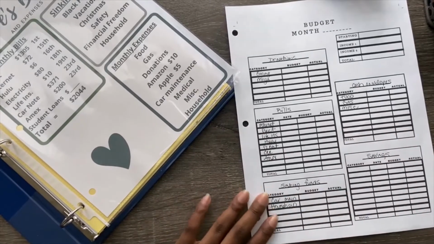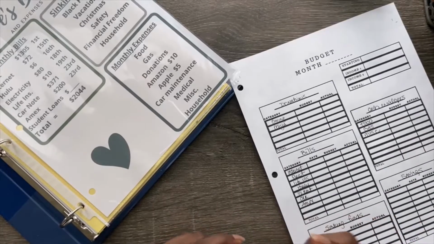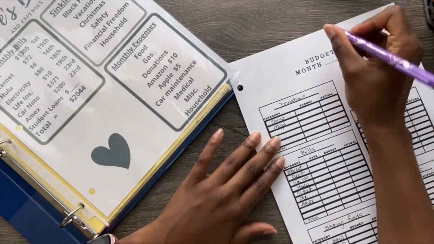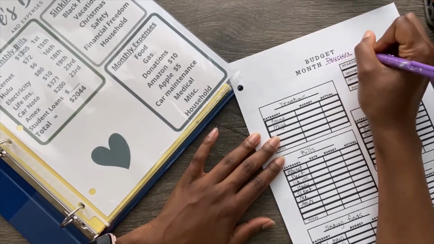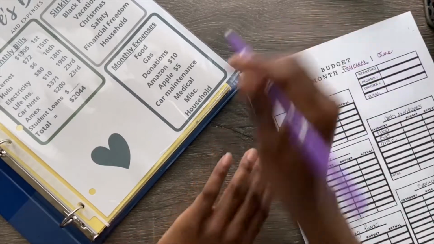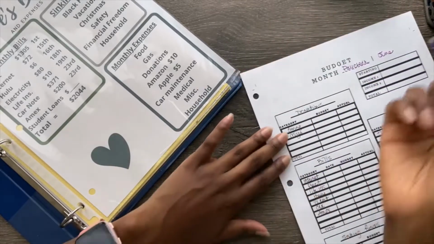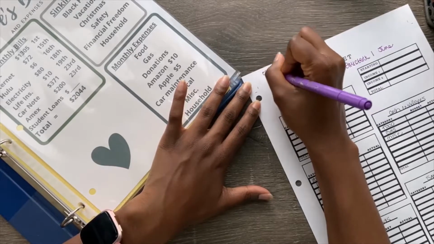Okay, so this budget is for my first paycheck in June. So we're gonna say paycheck 1 June, right? I'm also gonna put a date up here. This will be the paycheck that I get paid for June 12th.